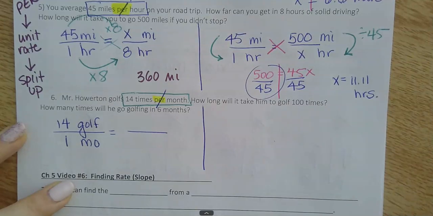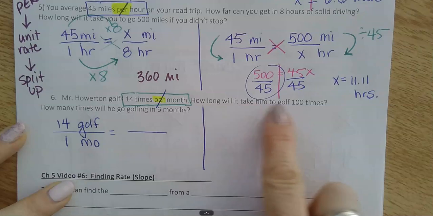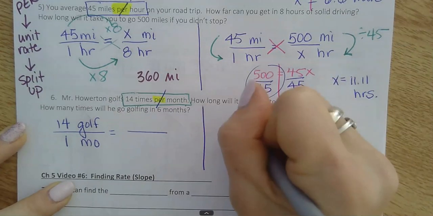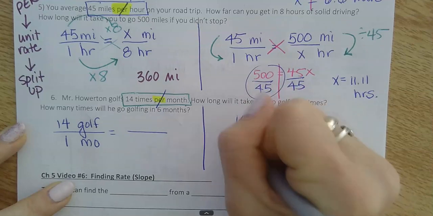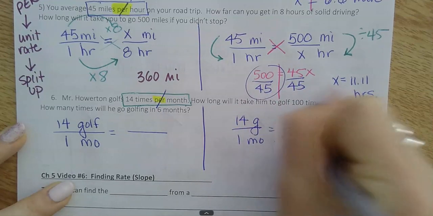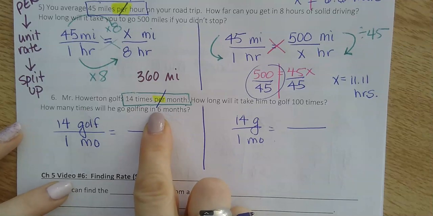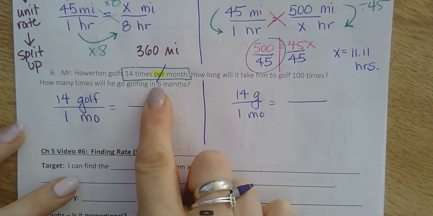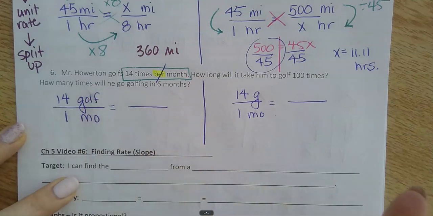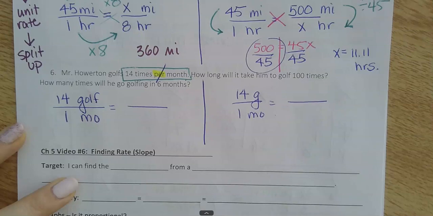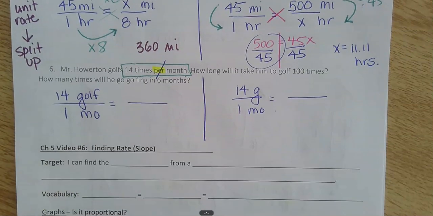Again, this has two questions that go with it. So here's the first one. How long will it take him to golf 100 times? Finish that. And then same rate, still 14 times golfing in 1 month. Finish setting up how many times will he go in 6 months. So pause it here until you finish both of these. Actually get easy arrows or cross multiply. Finish both of those and hit play when you're ready to check those answers.